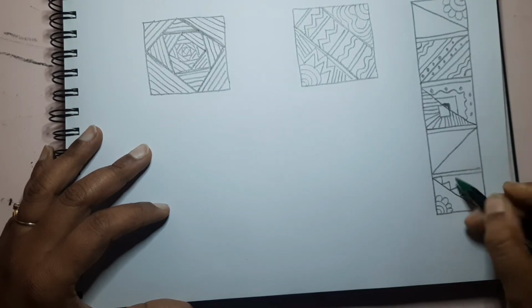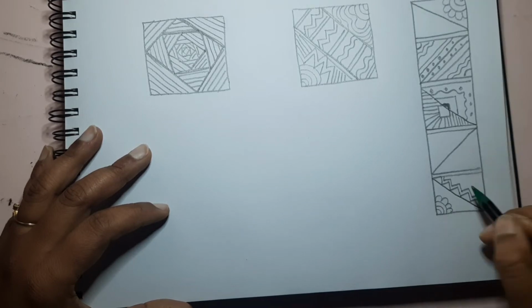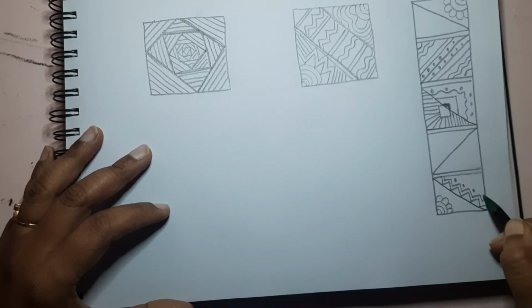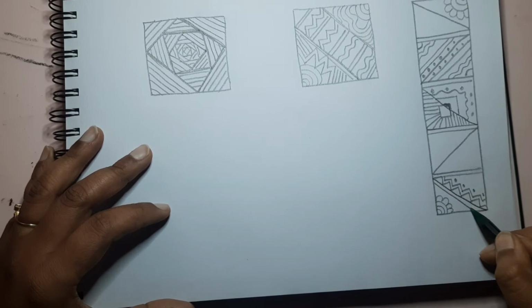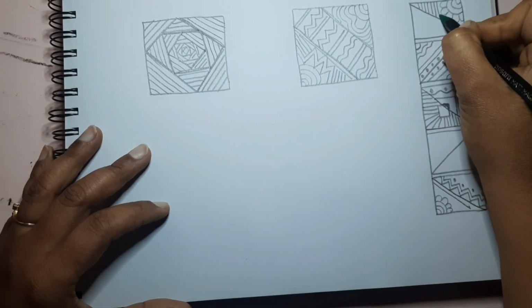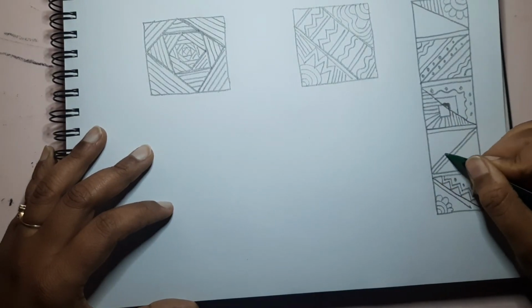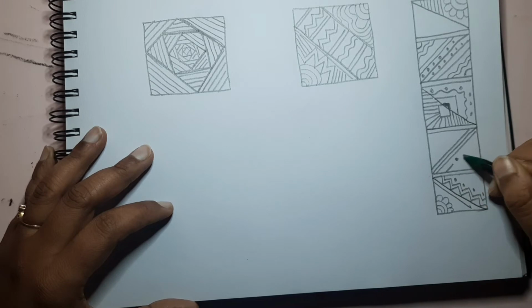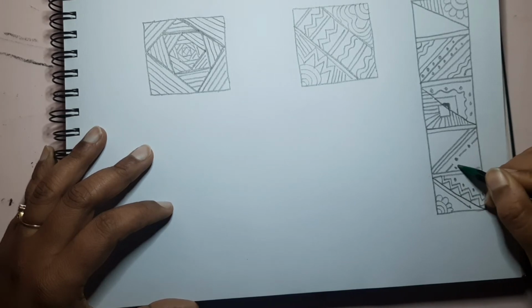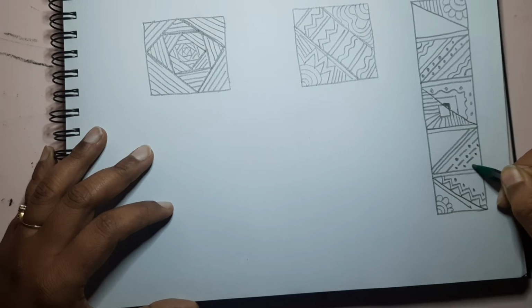Now I use a zigzag pattern and some dots. Now I fill the gaps with lines, vertical lines and dotted lines.